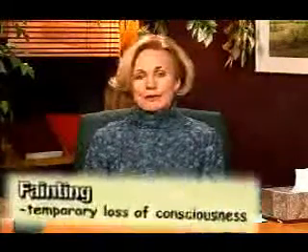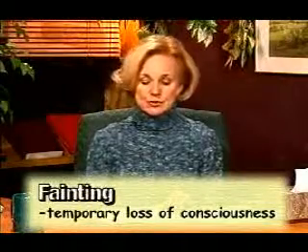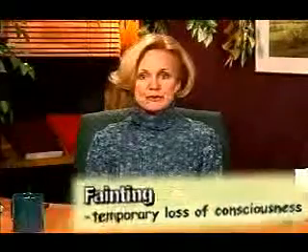Another type of alteration besides temperature is an alteration in circulation. The first is fainting. Fainting is a loss of consciousness due to a temporary lack of oxygen to the brain. This sometimes is also called syncope. It can be due to an insufficient output of blood from the heart. It might also be due to a low fluid volume if a person becomes, for example, very dehydrated. They may be more susceptible to fainting.